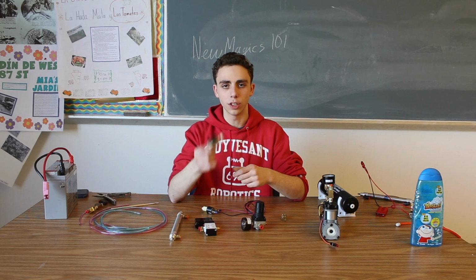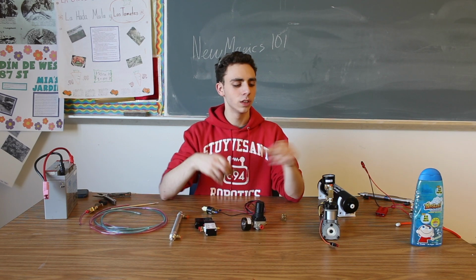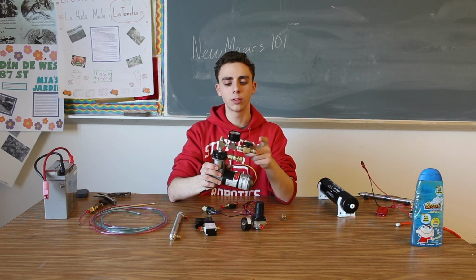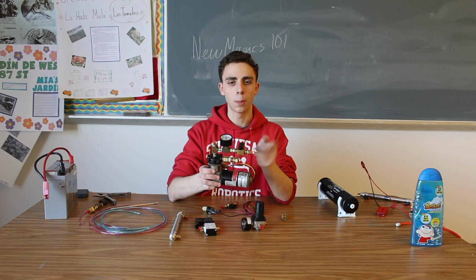So you'd use something called a dump valve. The dump valve has a closed position and an open position. You can see it on the compressor over here. Here right now the air would flow out. Now the air cannot flow through here.